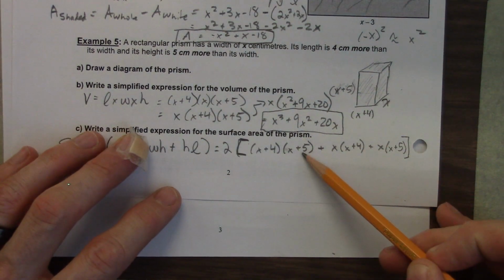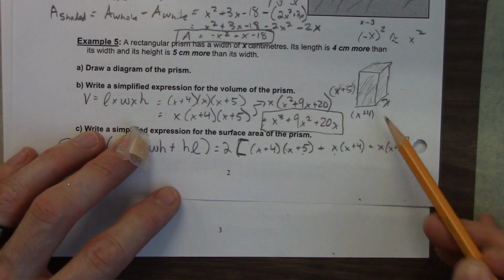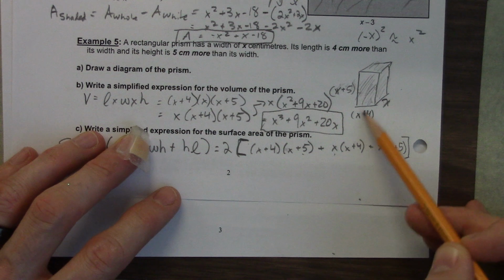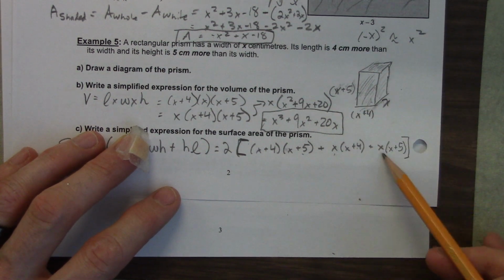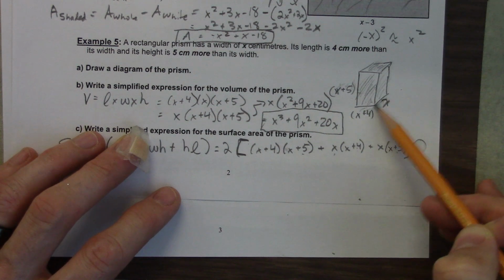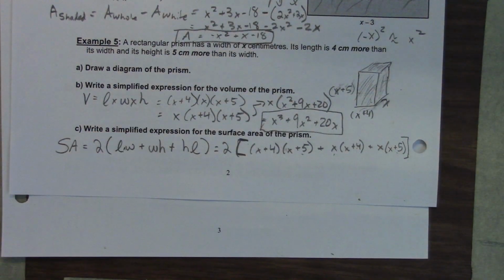This times this, the bottom face or the top face, times 2, and then this times this, the side faces, times 2. Any questions?